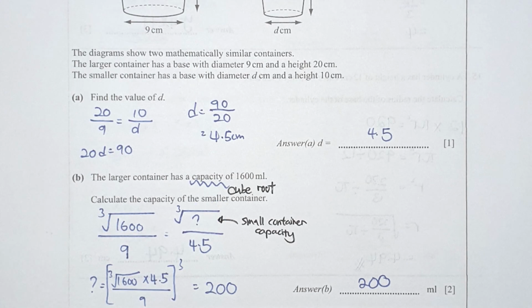Keyword here for section B is actually the capacity. So whenever you saw this keyword, you're required to cube root the result. So I'm taking the 9 cm and 4.5 cm for the comparison. So cube root of 1600 over 9 equals to cube root of the capacity of the smaller container over 4.5. After the calculation, you should get the capacity as 200 milliliters.